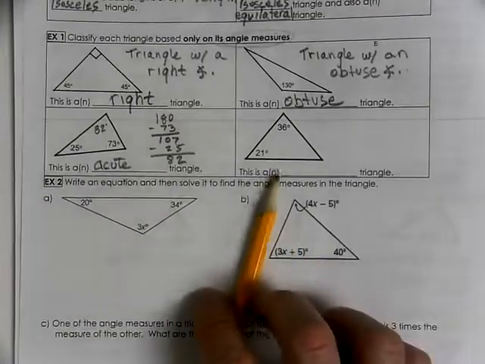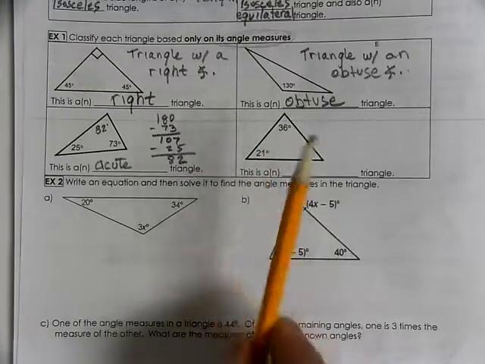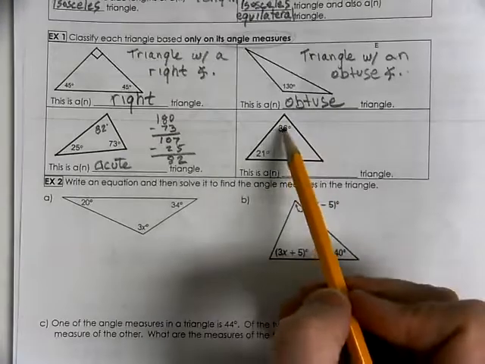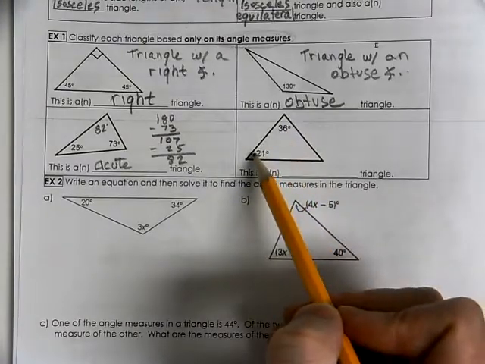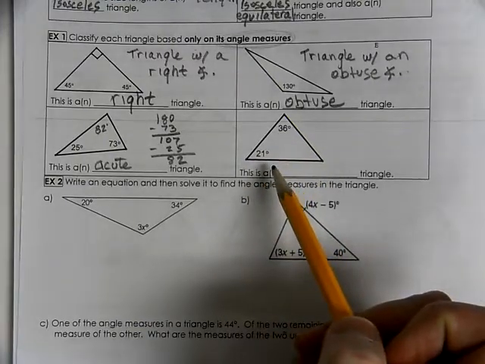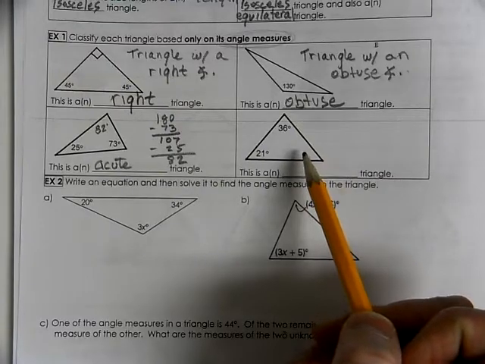Here's an example of having 21, having 36, and having this additional angle. Now it looks like this additional angle is small. No doubt about it. It looks acute. But if you start looking at these measurements, maybe it's not drawn to scale. So we need to do our calculation to figure out what this angle is.